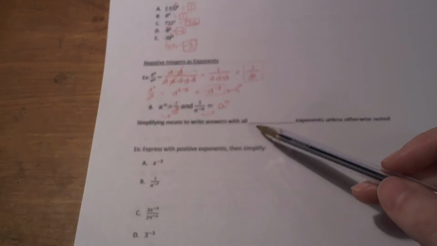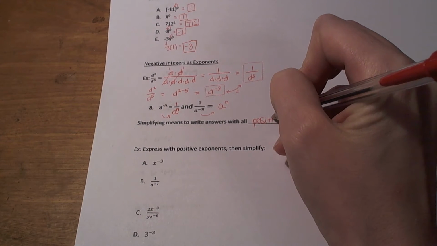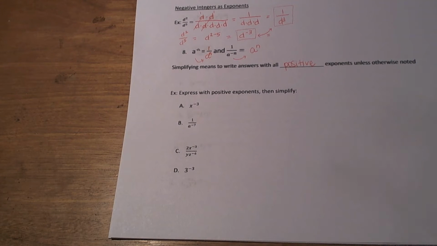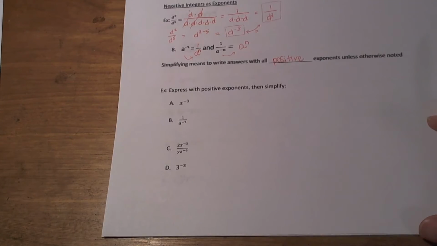Simplifying means to write answers with all positive exponents, unless otherwise noted. So from now on, if you end a problem with a negative exponent, that is incorrect until you change that to make it a positive exponent in your final answer. So we're going to have problems that ask us to express with positive exponents and simplify.